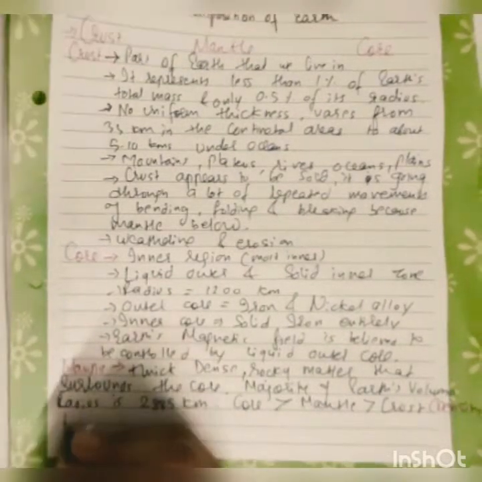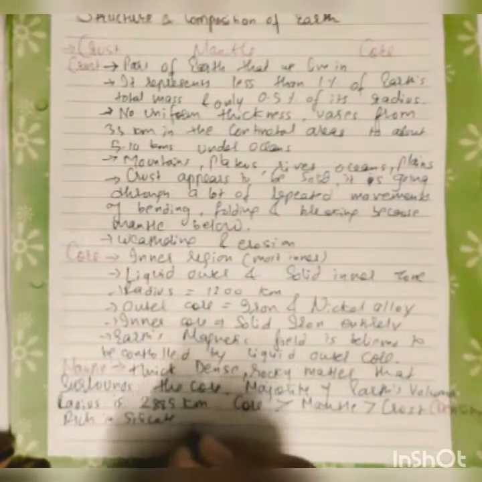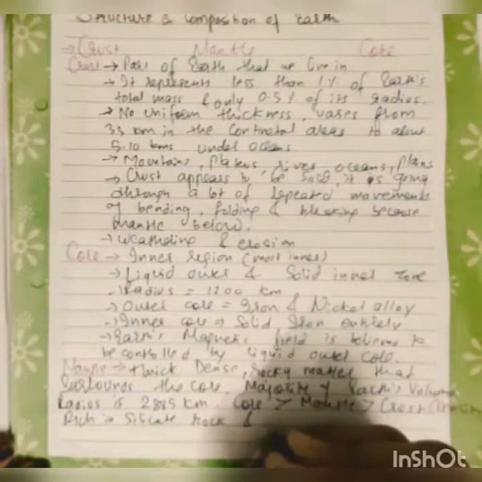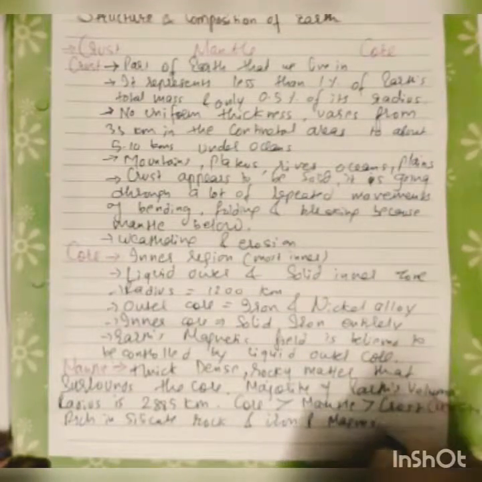It is also very rich in silicate rock, and also in iron and magnesium.